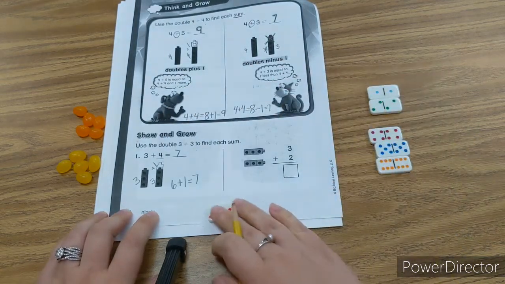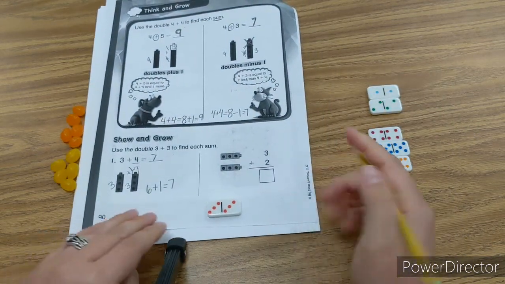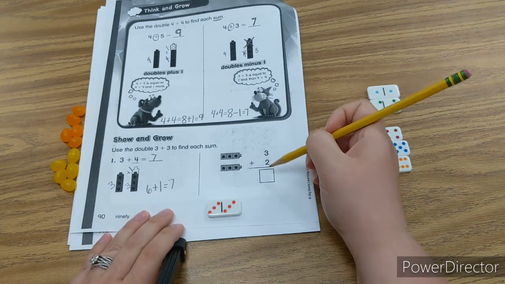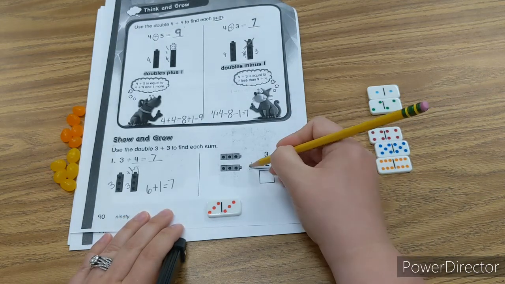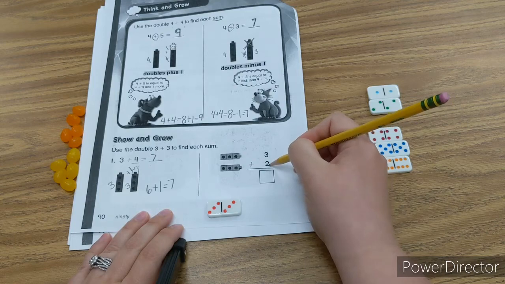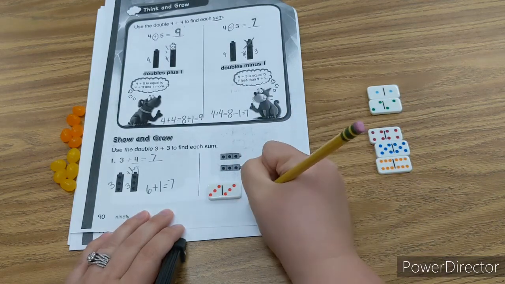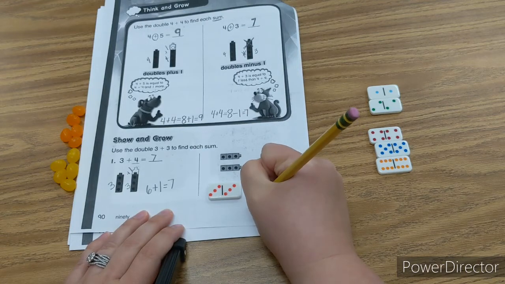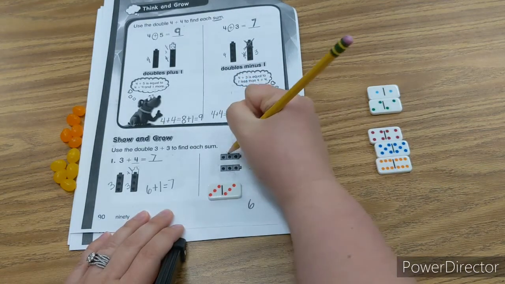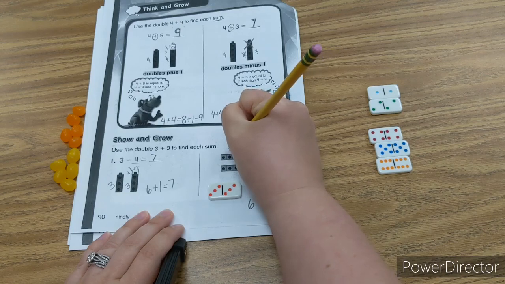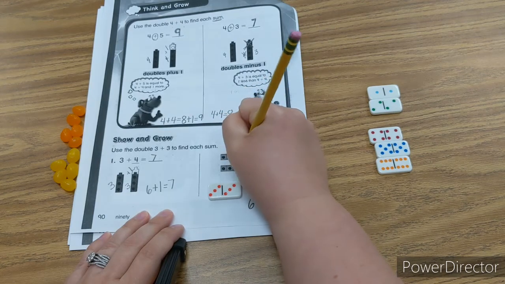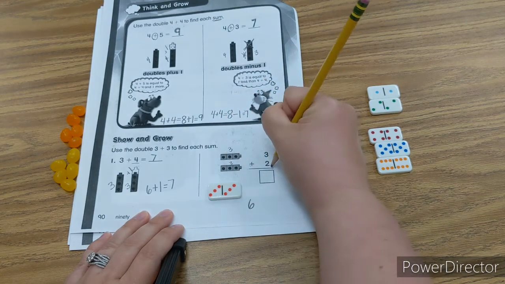Okay. And now let's look over here on the next side. It has 3 plus 2. Okay. We know 3 and 3 make 6. So I'm going to write my 6. Let's see. 1, 2, 3. But my second number is 2.